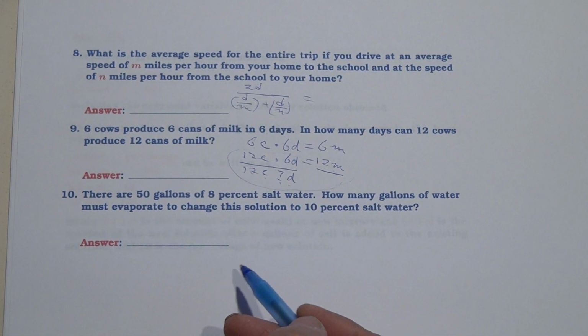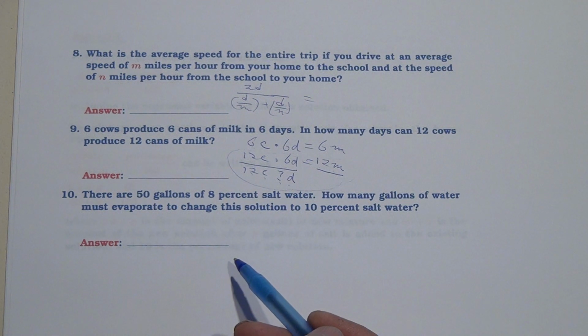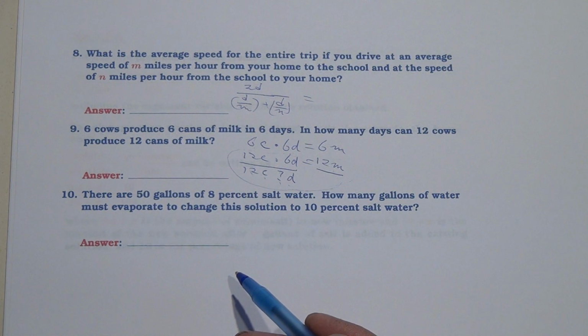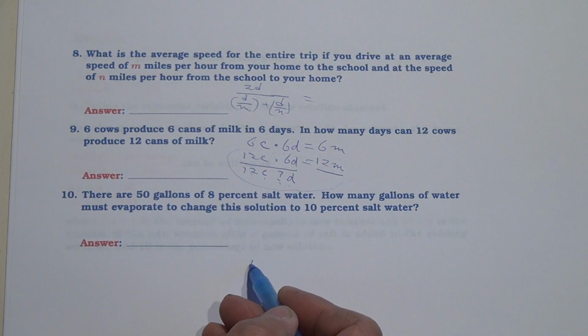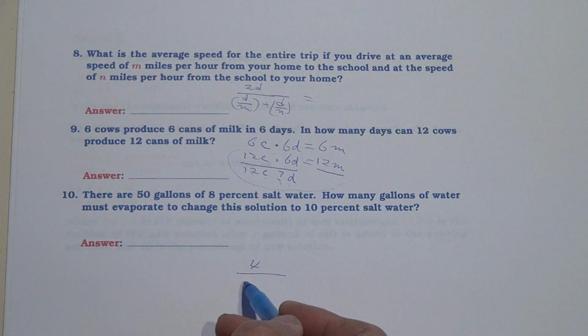Okay, 50 gallons of 8% salt water. Whenever you have a mixture problem, you have to calculate solute and solution. 8% of 50 will be 4 gallons in 50 gallons of a solution.